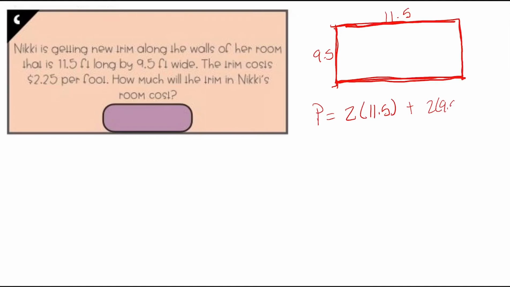So I'm going to be doing 2 times 11.5 plus 2 times 9.5. And that's going to give me a perimeter of 42 feet. So I'm going to be needing 42 feet of trim.